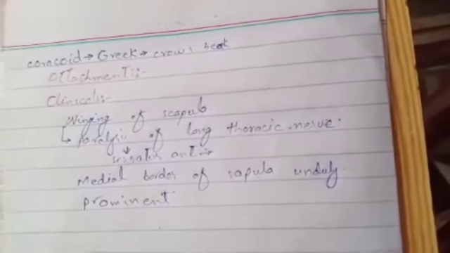Okay, this was all about scapula, and I tried my best to deliver the knowledge, everything about scapula.